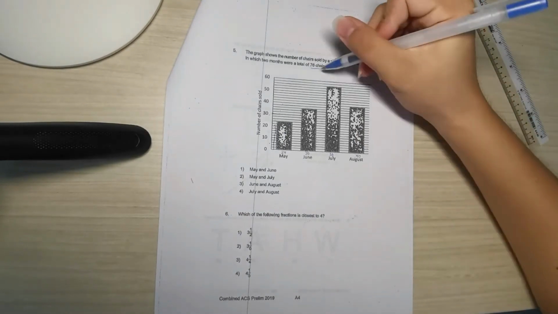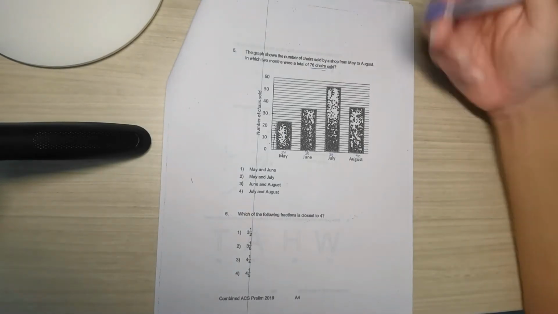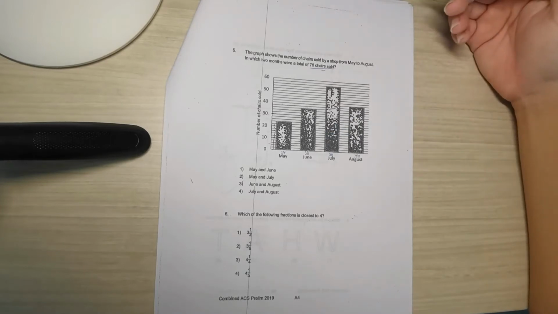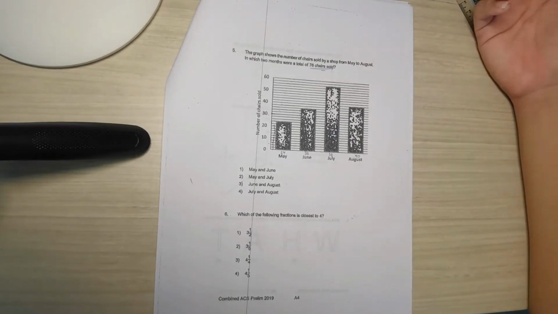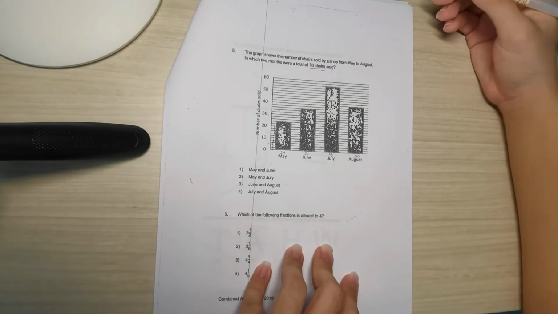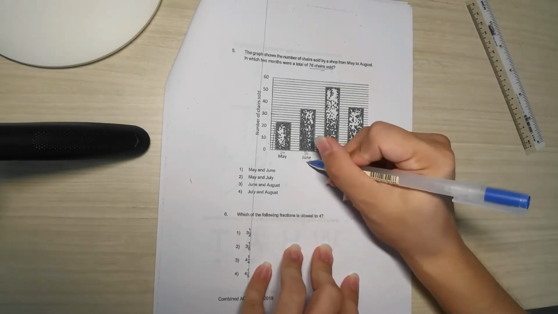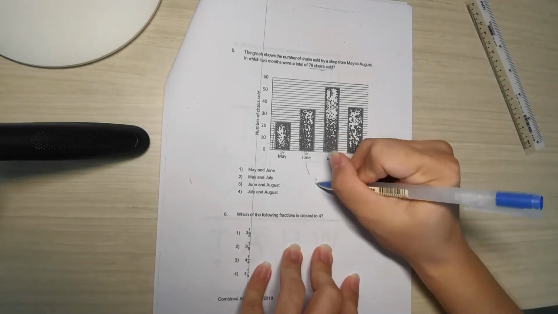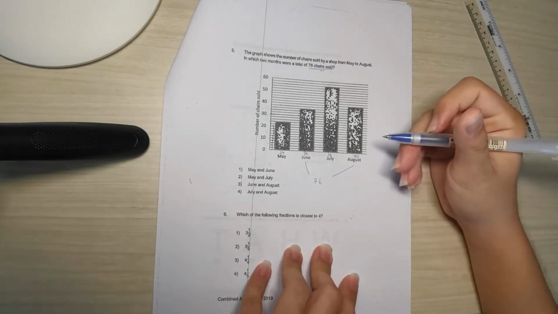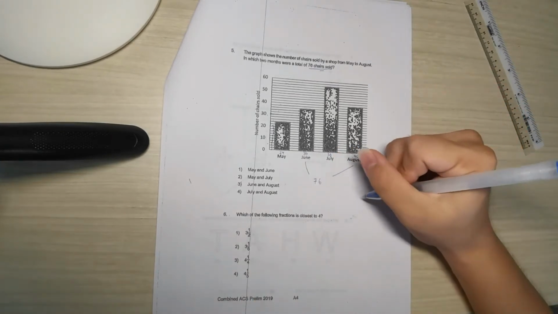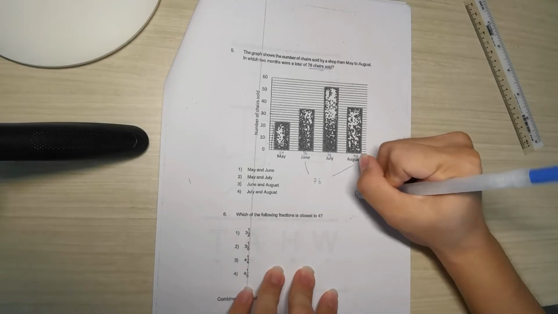So they want a total of 76 chairs. So you have to find which 2 months add up together that give you 76. If you are fast, you should know that it's actually June and August. It should give you 76. Yeah. And my answer is 3.